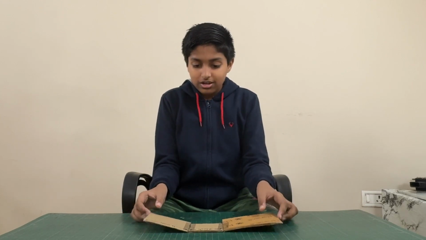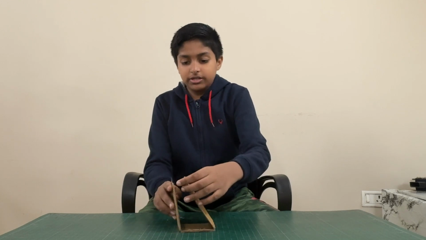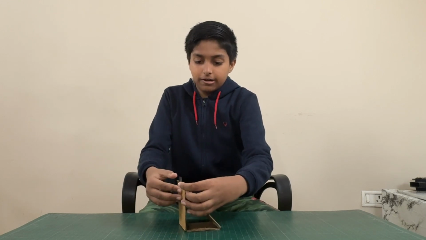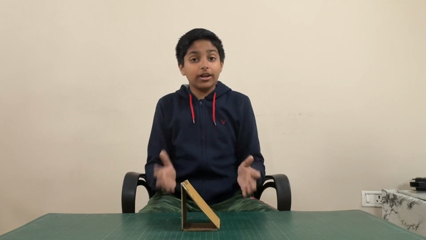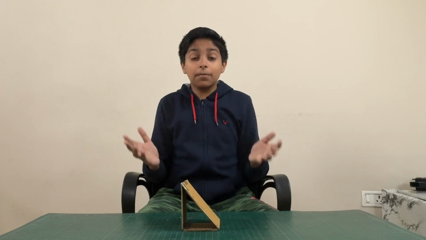Now that we've figured out the measurements of our squares, let's make a ramp. Let's fold our squares up, join them right here, and put on the tape. There we go. Our cardboard ramp made from the Pythagoras theorem is ready. Time to test it out.